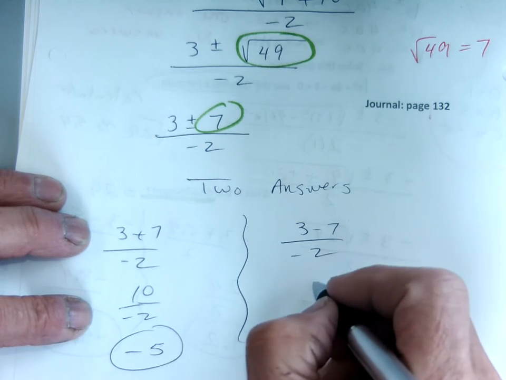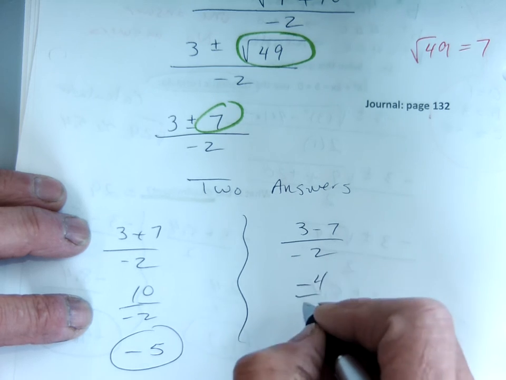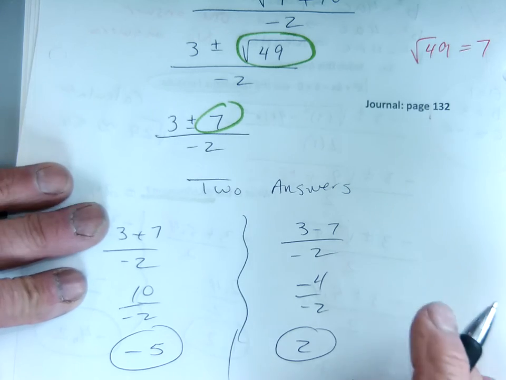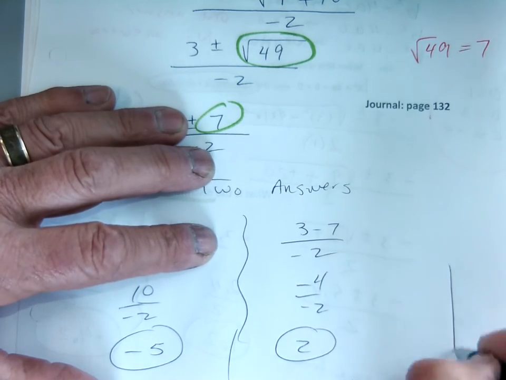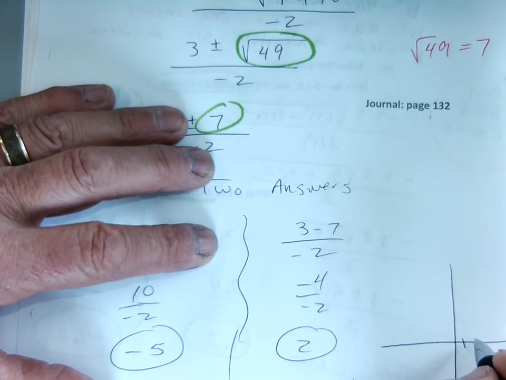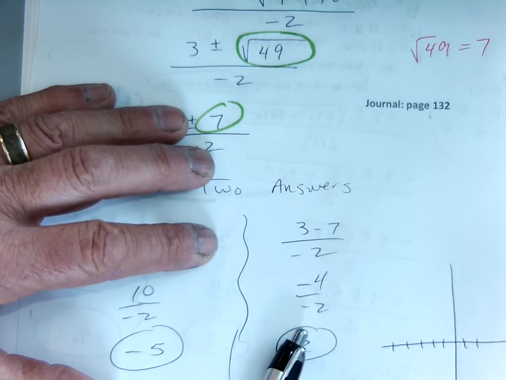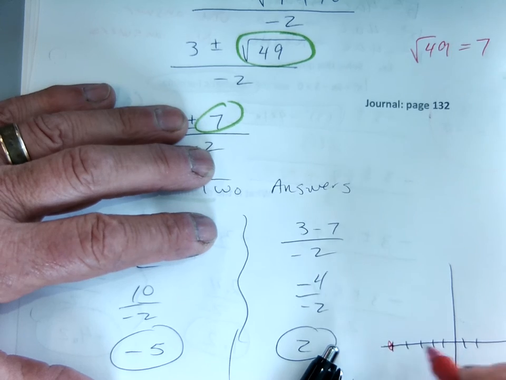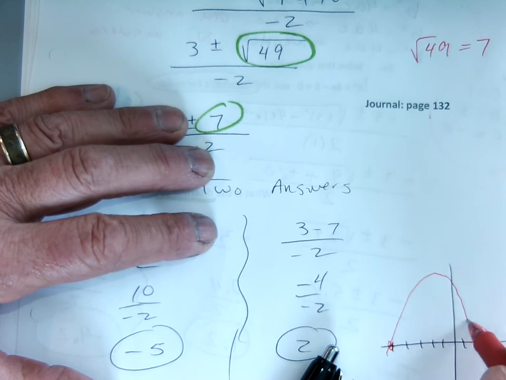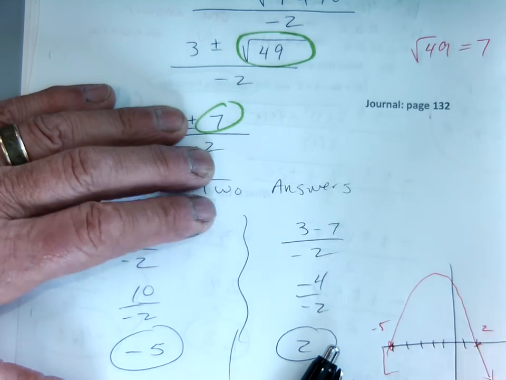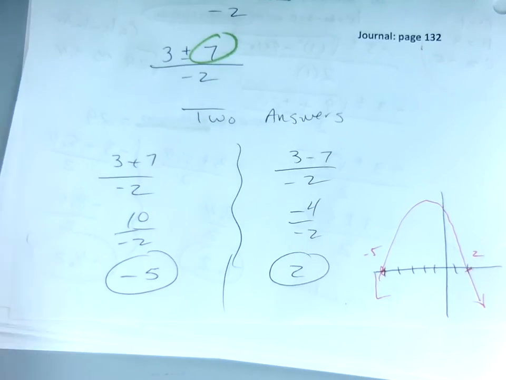The other one is negative 4 over negative 2, which is a positive 2. Graphically, and I don't have to graph it, but here's what I have. I have a graph that looks something like this. I know this is at negative 5, and that's a positive 2. Those are my zeros.